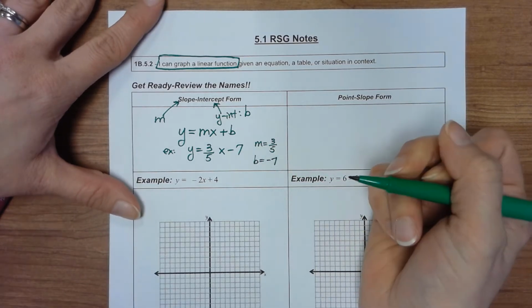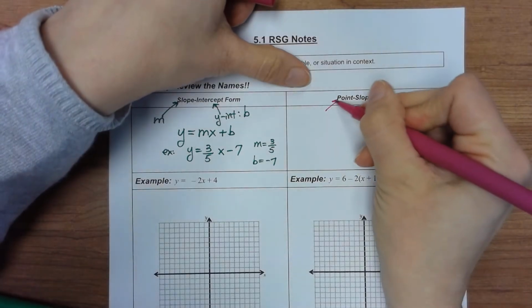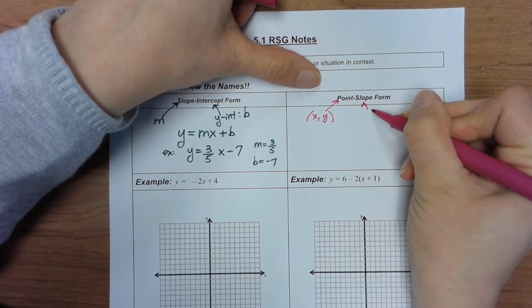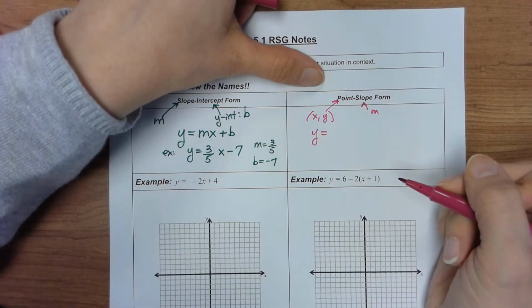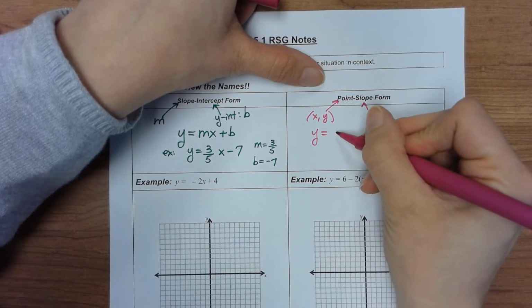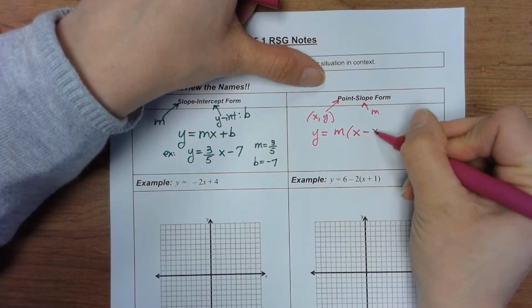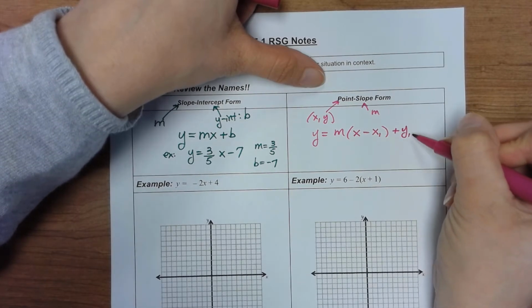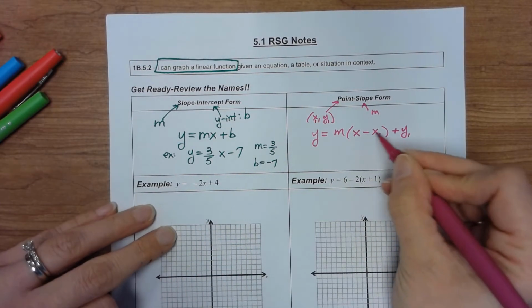That's the starting point. Point slope form, on the other hand, needs a point. So we have an x comma y as well as a slope. And it looks a little more like this. y is equal to m times x minus x1 plus y1. So x1, y1, that's your point, and m is your slope.